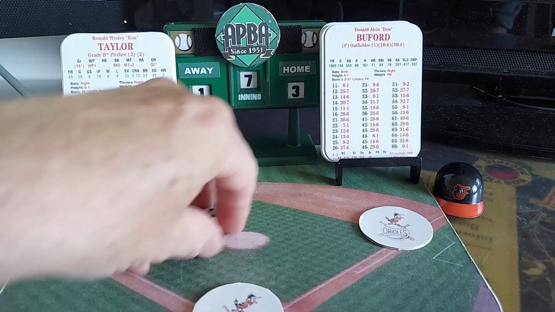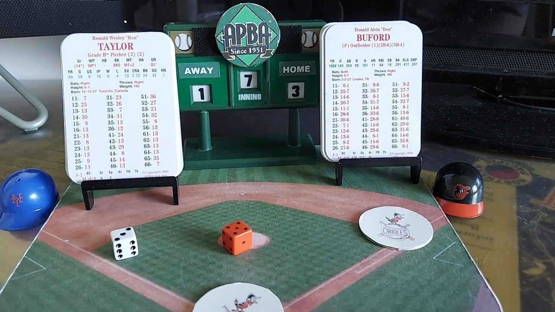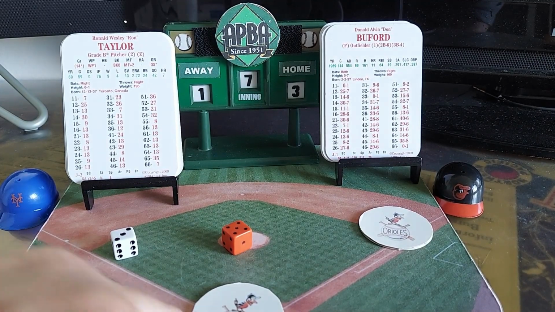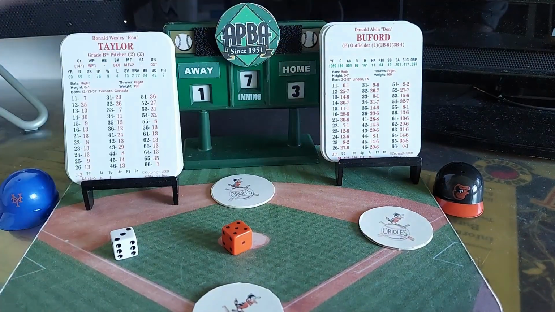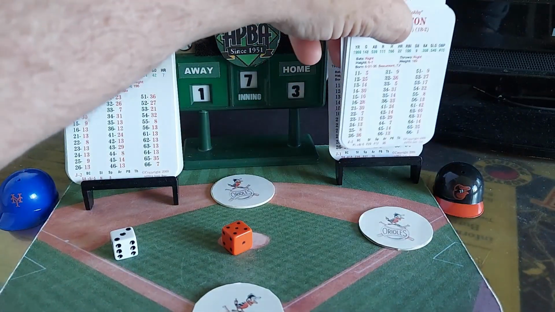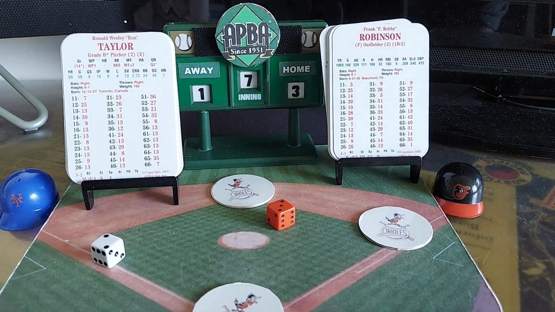And Don Buford, the batter, .291 hitter in '69. There's a stretch and a pitch by Taylor, 53 is a 15. Buford is hit by the pitch. First and second. Taylor pitching himself into some difficulty with Frank Robinson coming to bat, followed by Boog Powell. 3-2 is a ground out to shortstop, so he gets out of trouble.